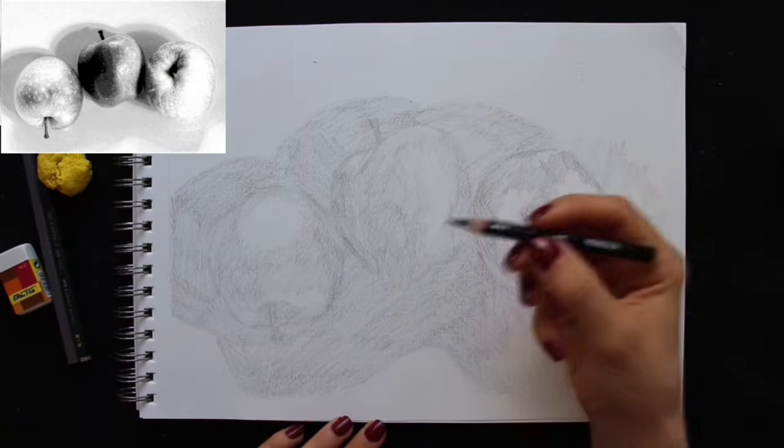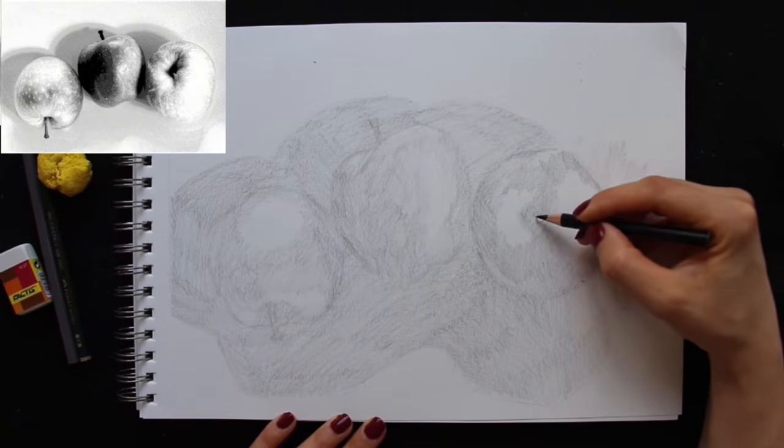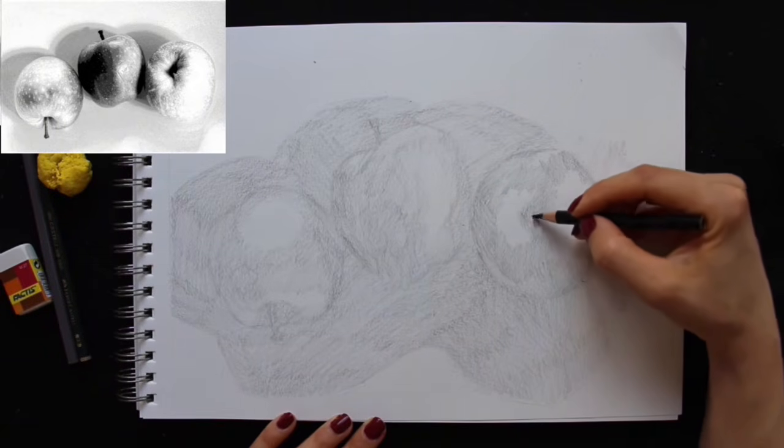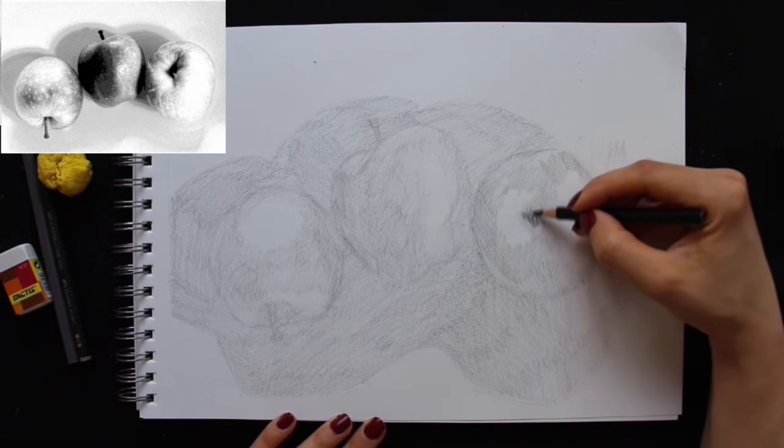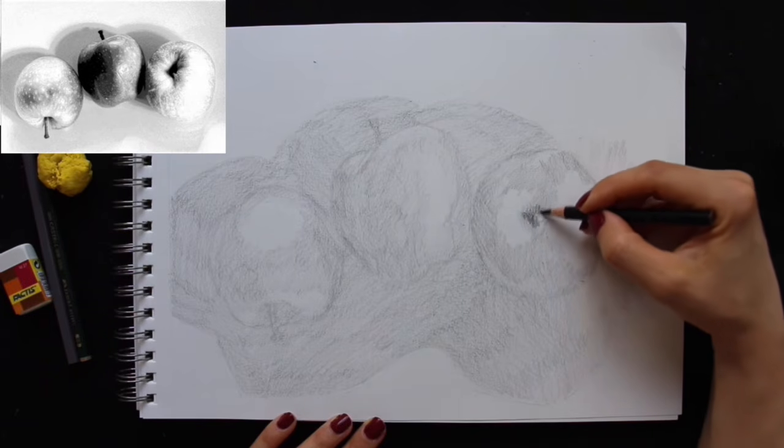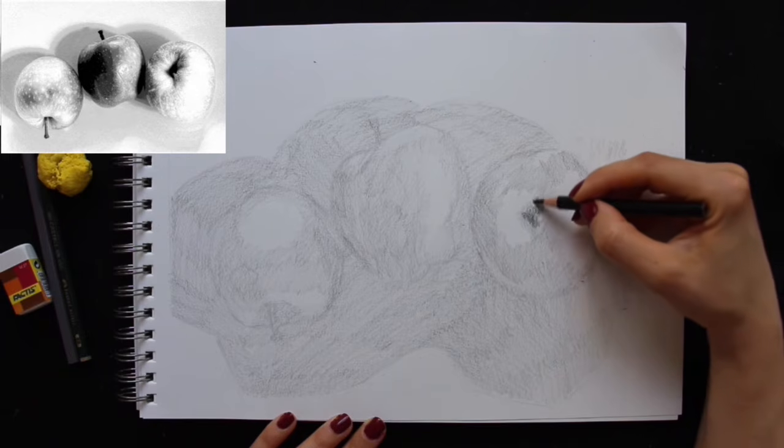And now for my second layer, I am going to be using my black colored pencil. I'm now focusing on those 3 darkest values. Refer back to the visual that I shared in the beginning of this video.